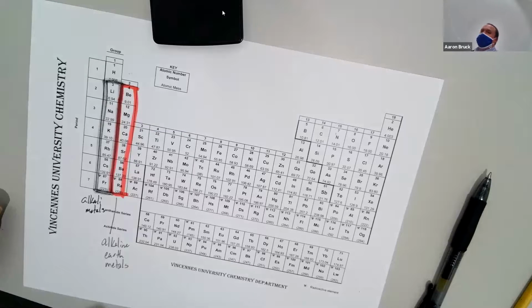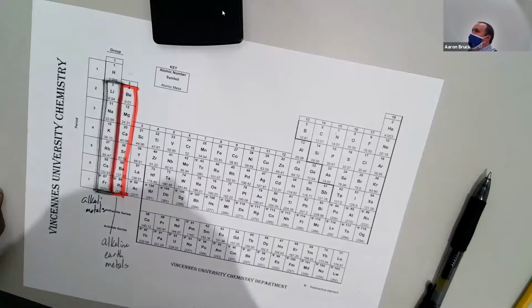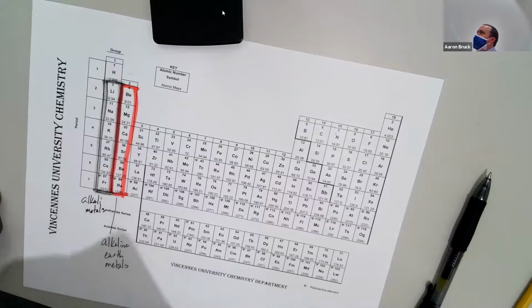Now, as you saw in lab this week, the alkaline earth metals are also reactive with water. They're kind of reactive with air. Actually, the name alkaline earth metals is primarily derived from the fact that they do react with the air slowly, and that is what allows them to form a lot of the things we find in rocks.